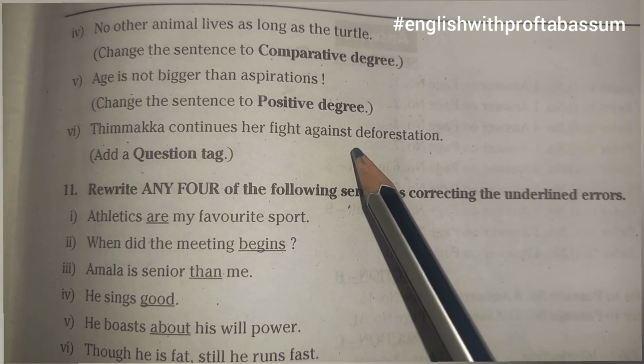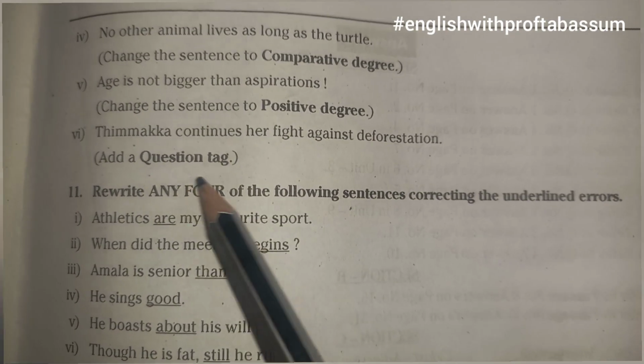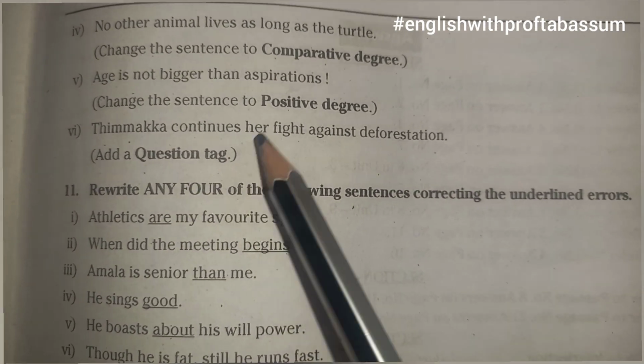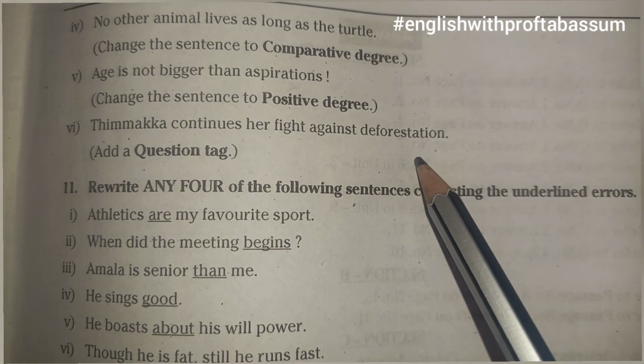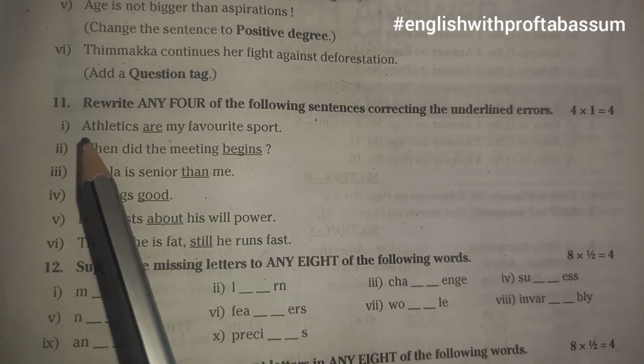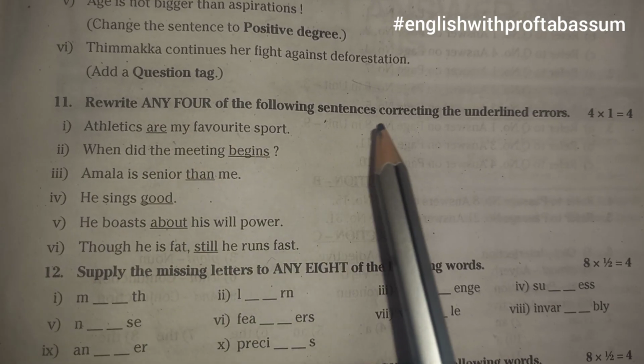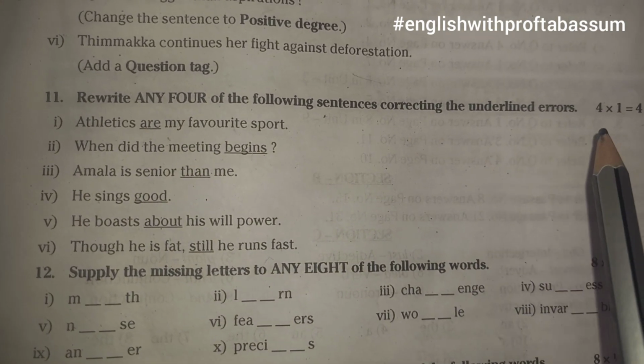Timaka continues her fight against deforestation. Add a question tag. So doesn't she? Timaka continues her fight against deforestation, doesn't she?